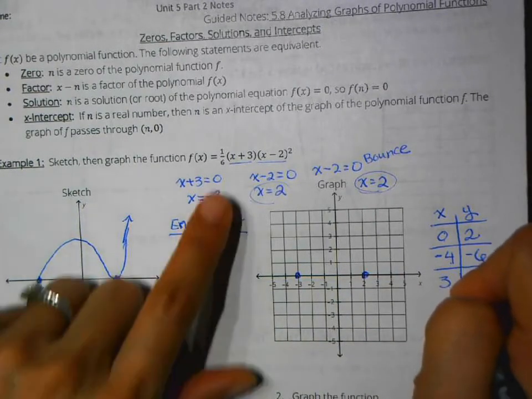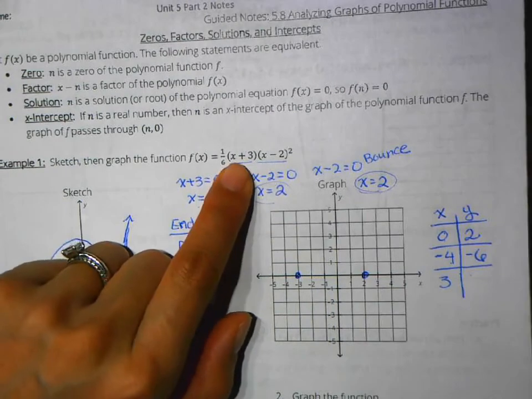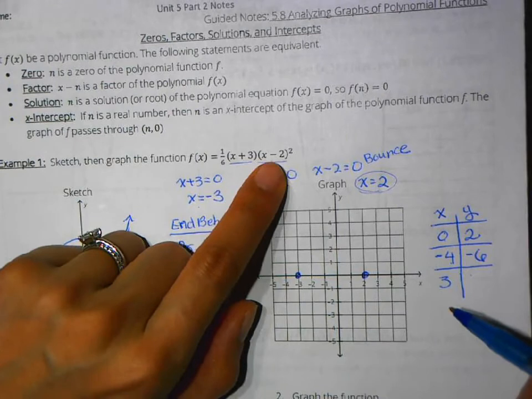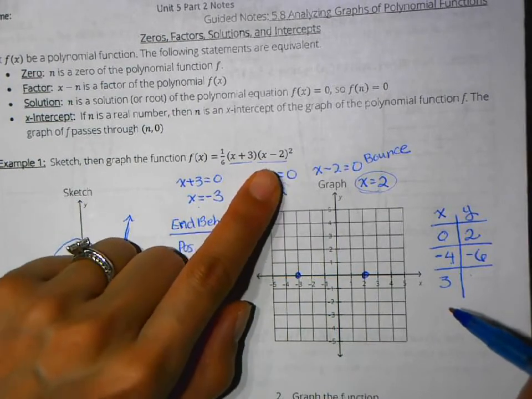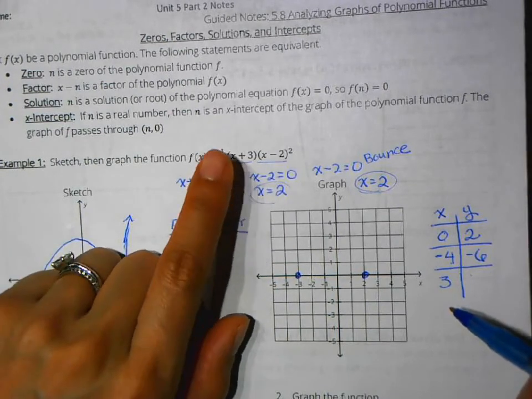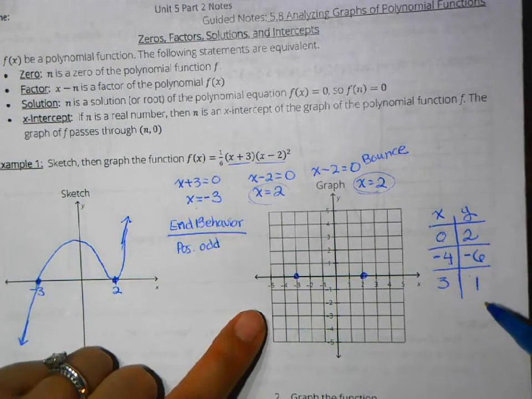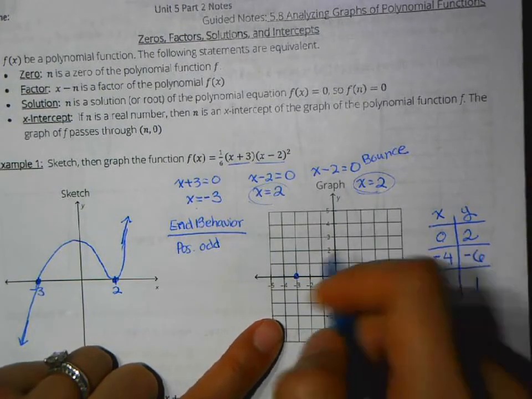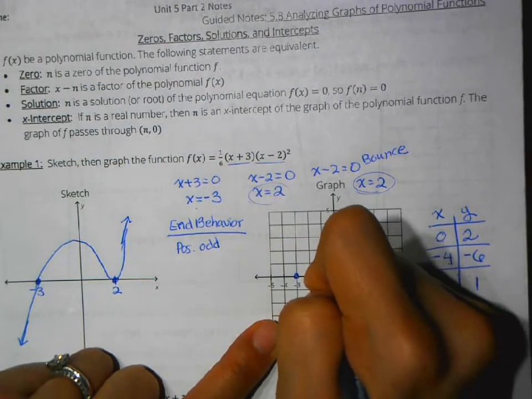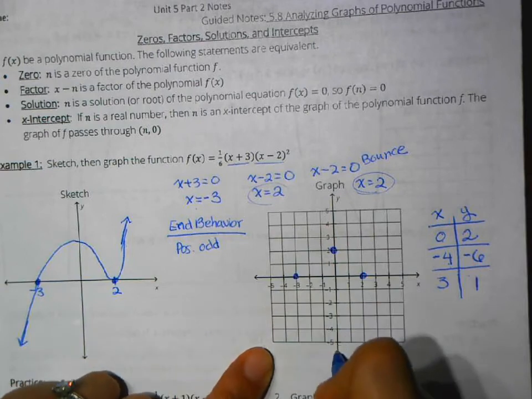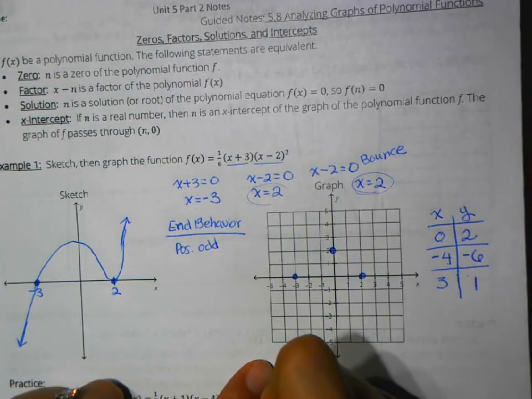And at 3, well, x equals 3. 3 plus 3 is 6. 3 minus 2 is 1. So 1 squared is 1. 1 times 6 is 6. And divided by 6 is 1. So I have a couple of points with me. So I go 0, 2. That's where it goes through right there. Negative 4, negative 6. It goes a little slightly off the graph.